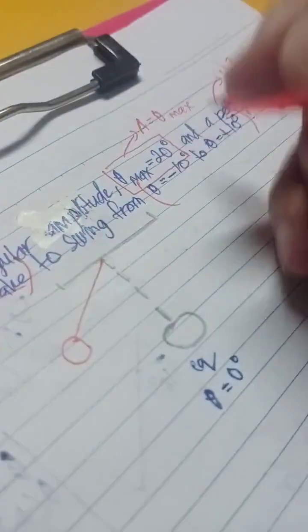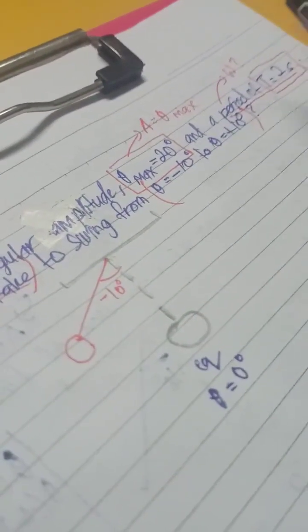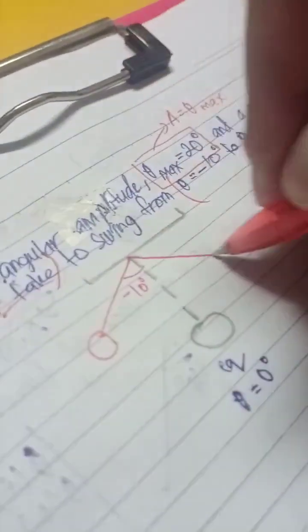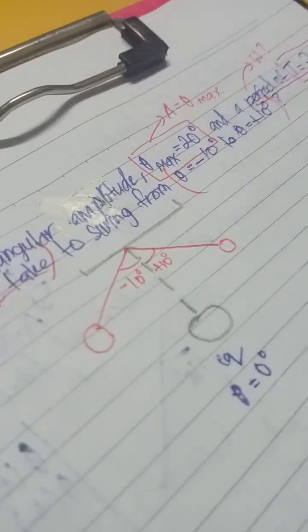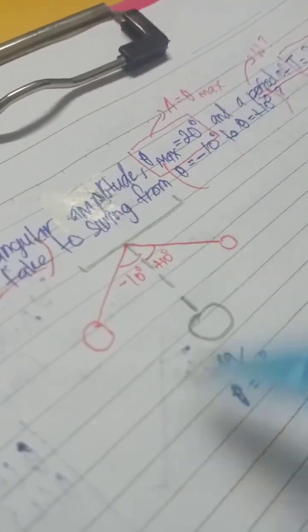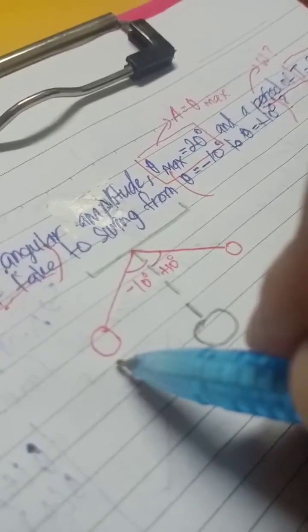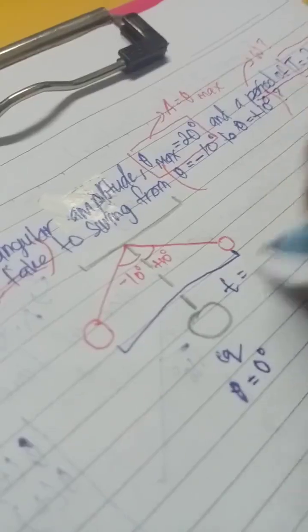So here is theta equal to negative 10 degrees. And then it says that it moves from negative 10 degrees to positive 10 degrees. So here is the positive 10 degrees, it is here. So that means the question wants us to find how long it takes to swing from negative 10 degrees to positive 10 degrees. What is the time here?